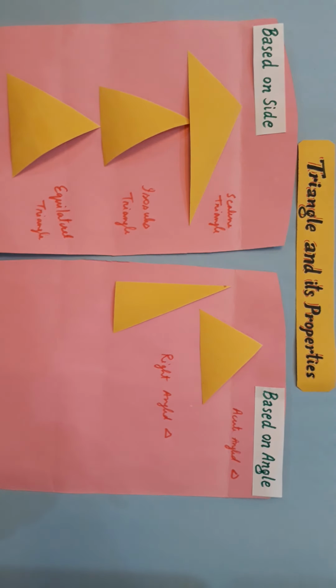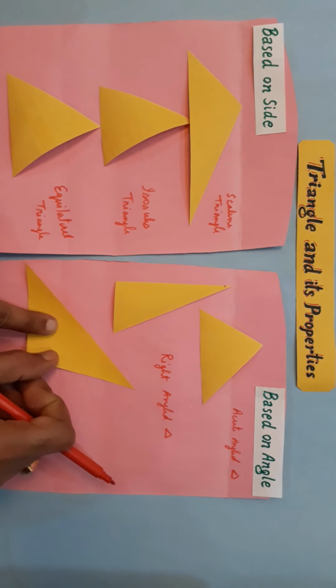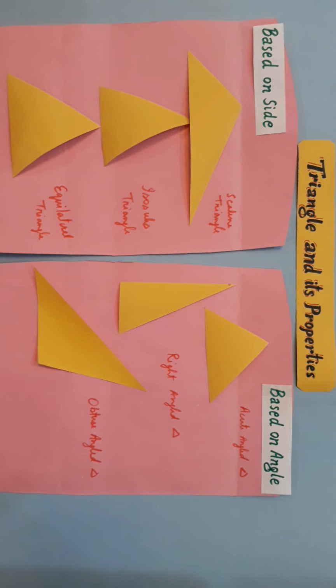After the right angled triangle, let us talk about the third one, which is the obtuse angled triangle. Why is it obtuse angled? Because over here you can observe that one of the angles is greater than 90 degrees, and obviously it has to be less than 180 degrees.